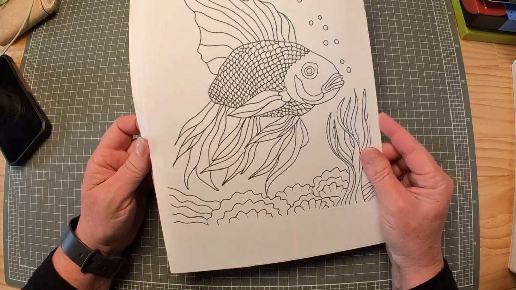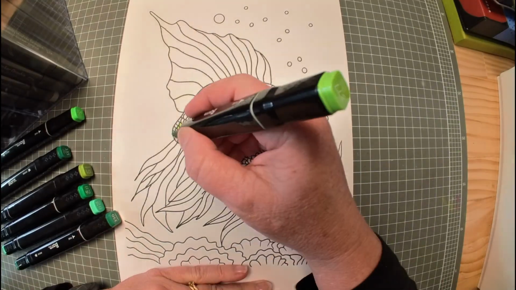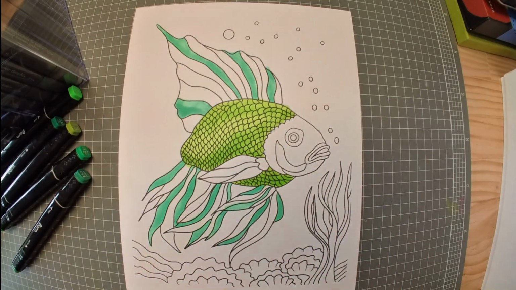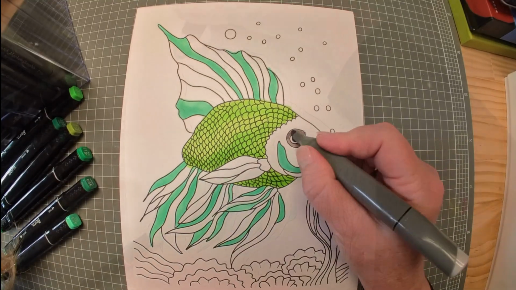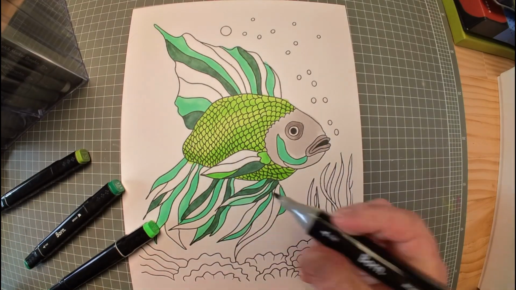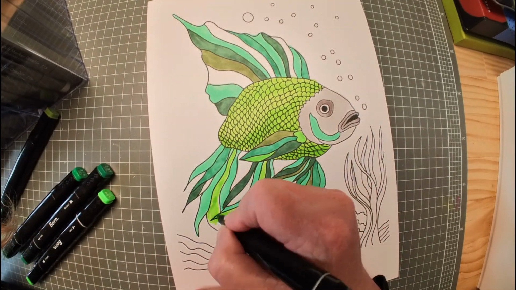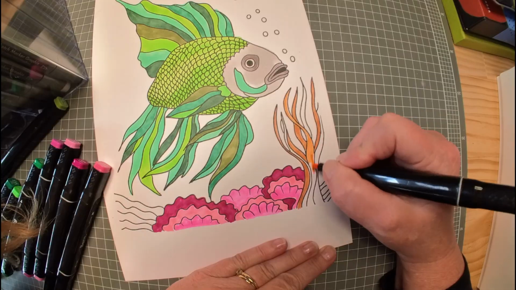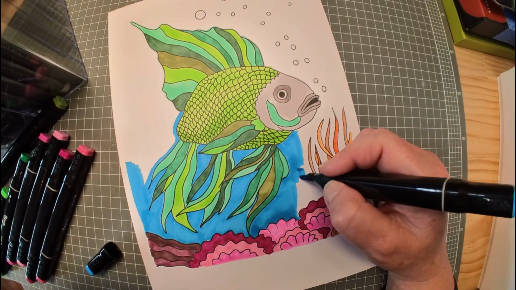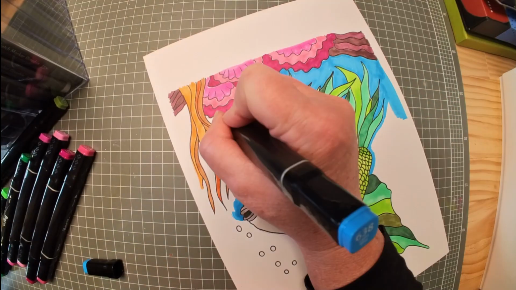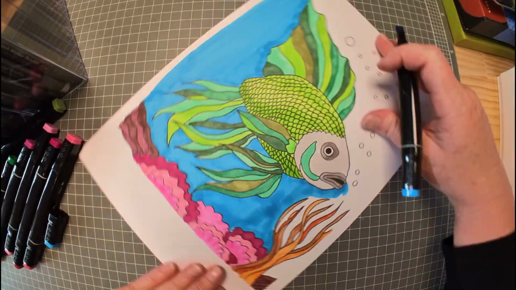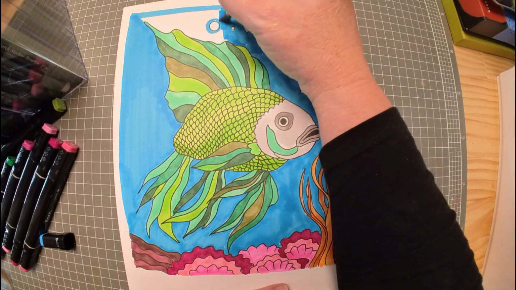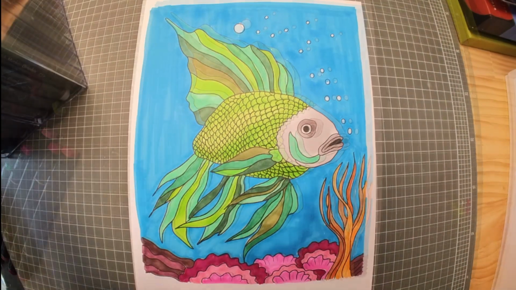So I'm going to go ahead and colour this in now so that I can get my thumbnail picture. So there's the coloured in version.